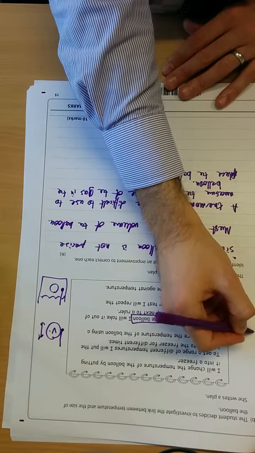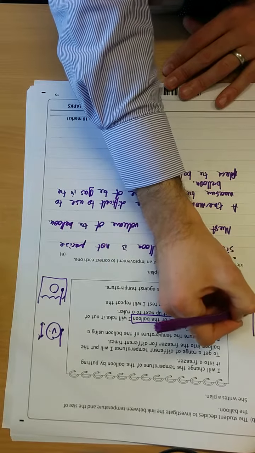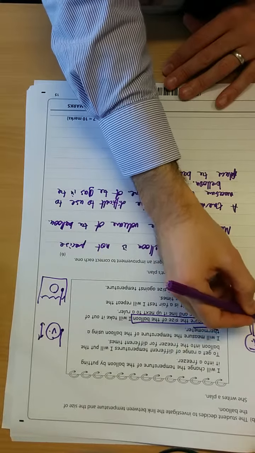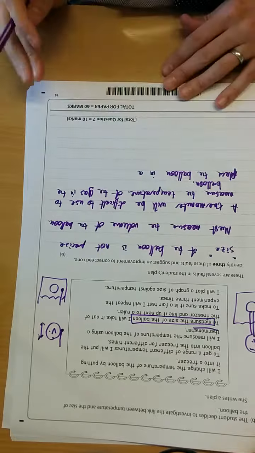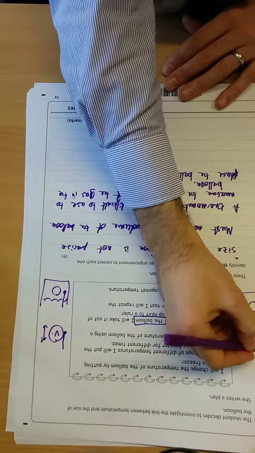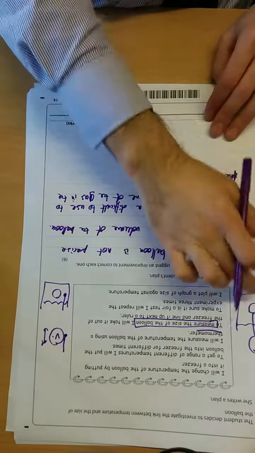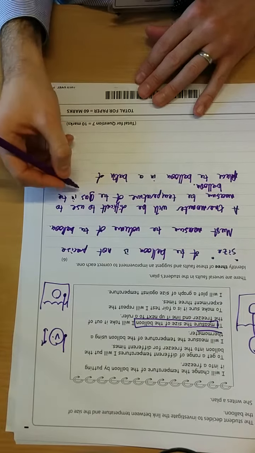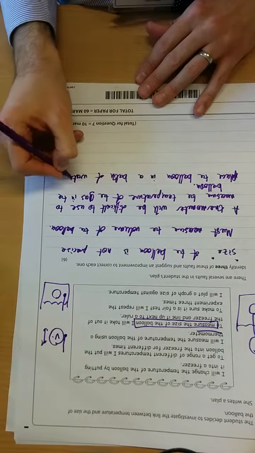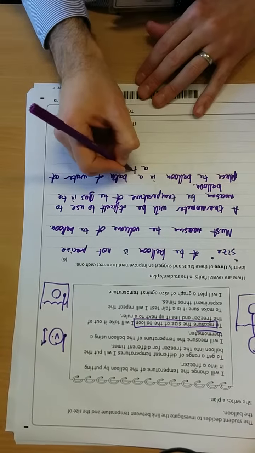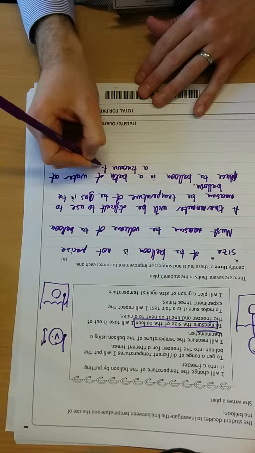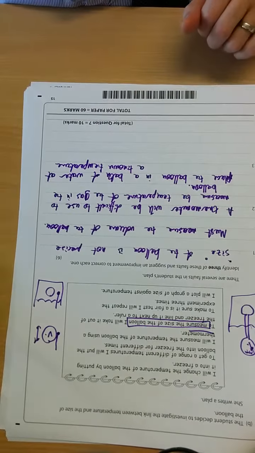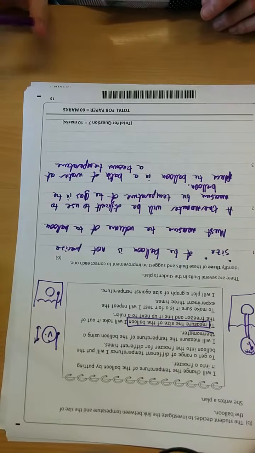We had this thing with the gauge on it, and we put that under the water. We looked at how the temperature changed the pressure with the pressure law. Place the balloon in a bath of water at a known temperature.